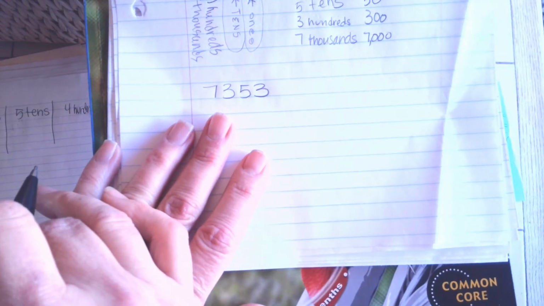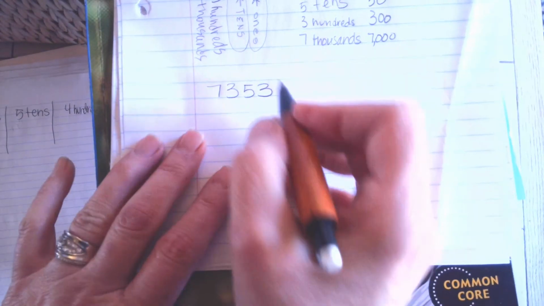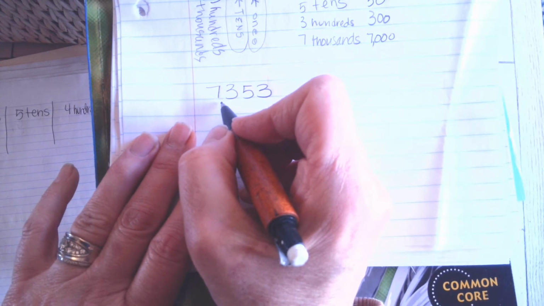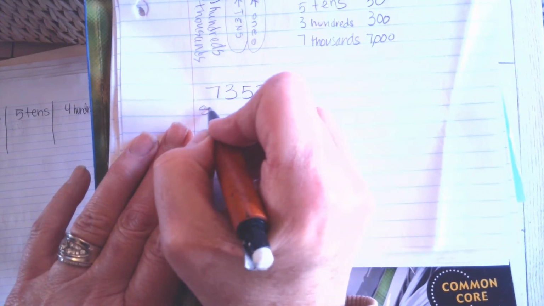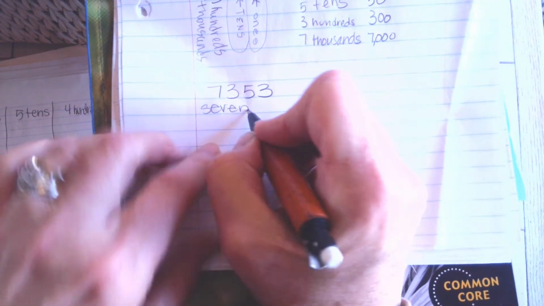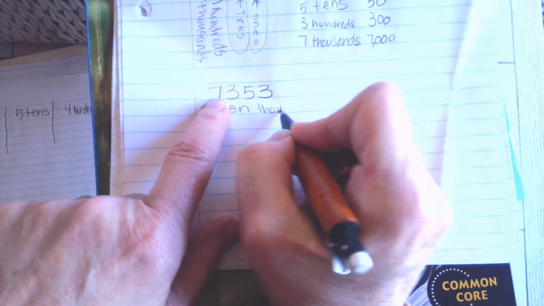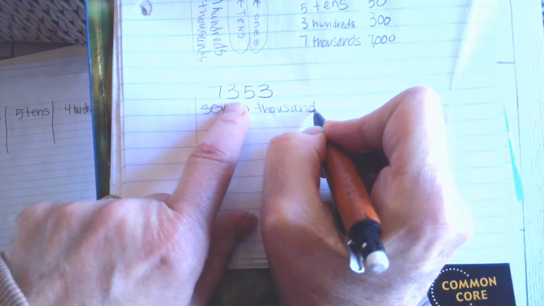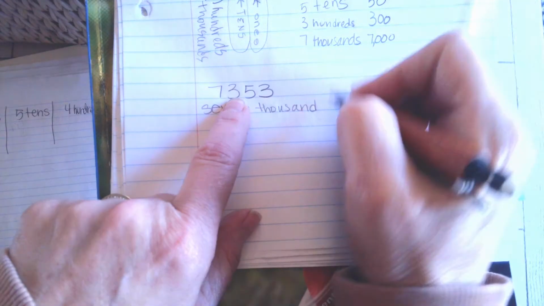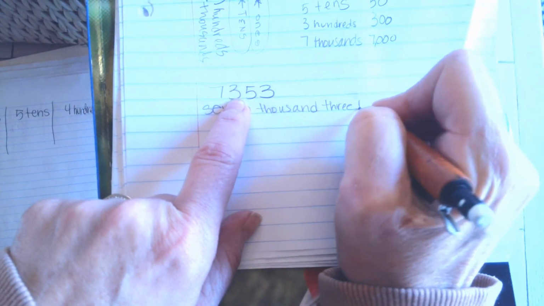One of the things they will ask you to do is to write it in word form, in which case you would do 7,000. And then this is a 3 that's in the hundredths, so we would write 300.